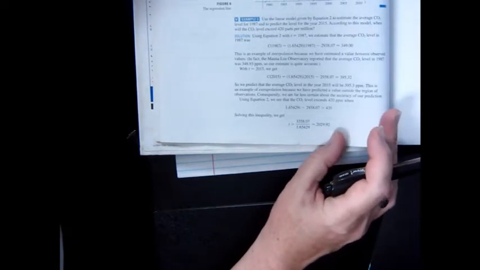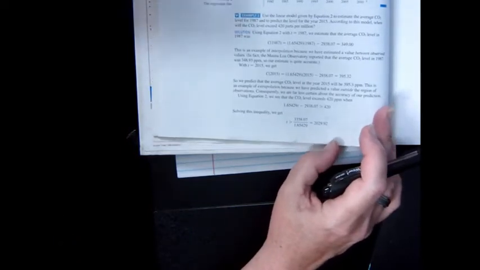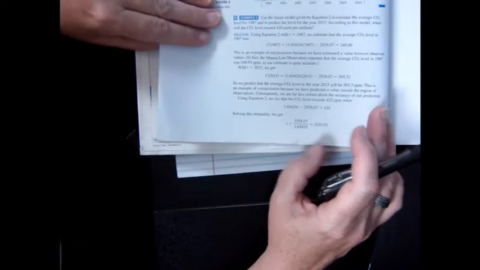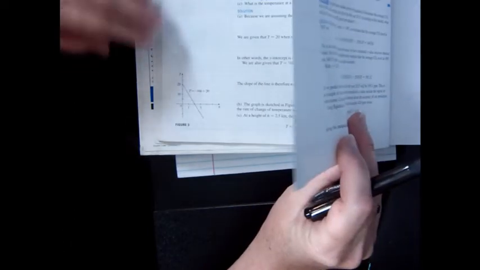model, which it didn't look like they actually wrote down. So let's see. Let's write it down so it's a little easier to see here. All right.